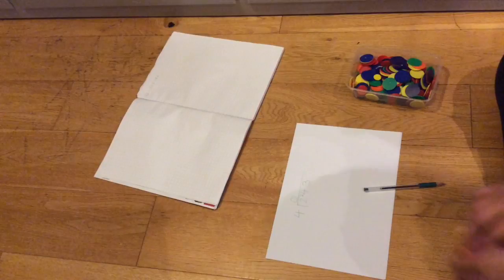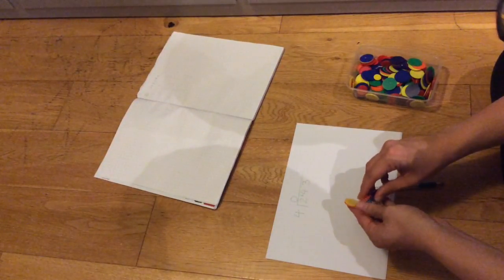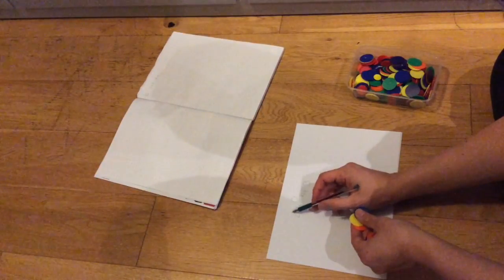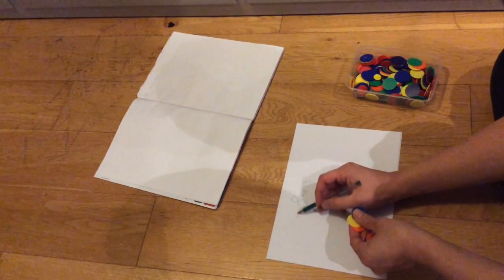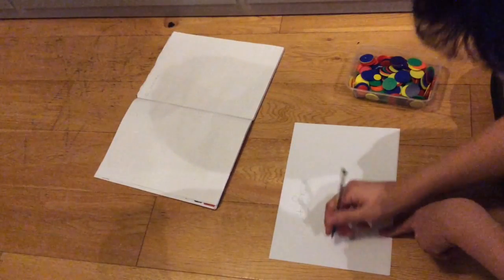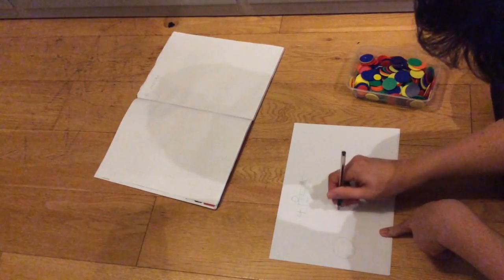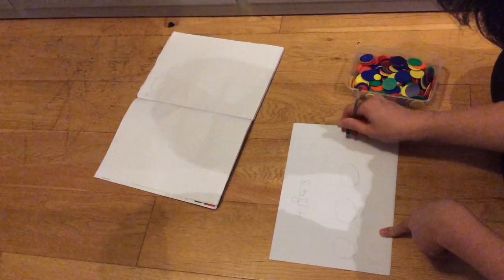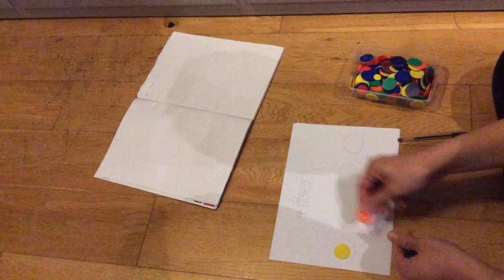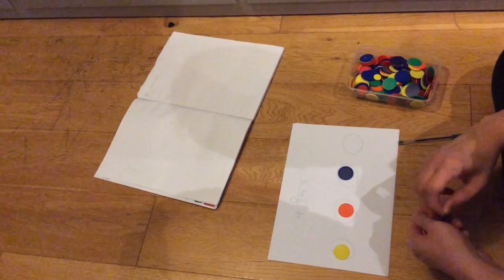Step 4 said I can share equally the number of counters I have, the groups indicated here. So in this case, I need to share 24 counters into 4 equal groups. So here we go. We're going to put 1, 2, 3, 4, and we're going to share them into 4 equal groups. So 1 to each of those.